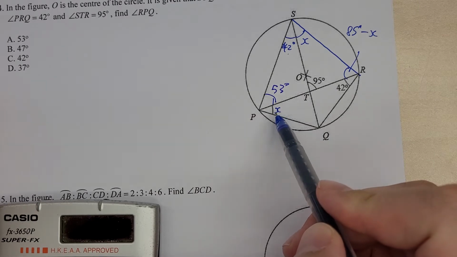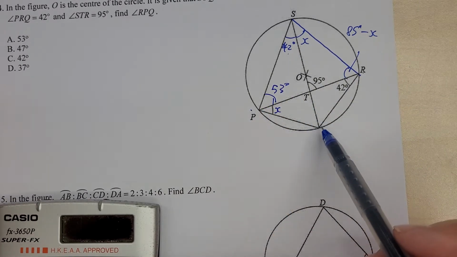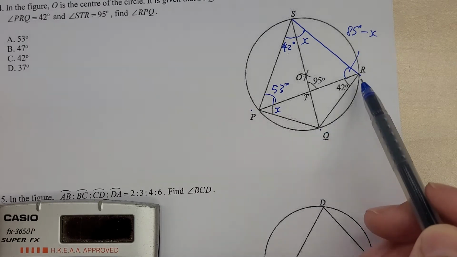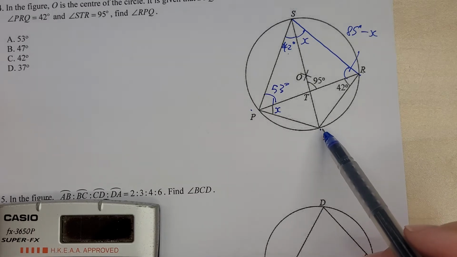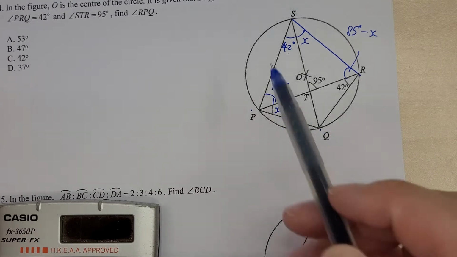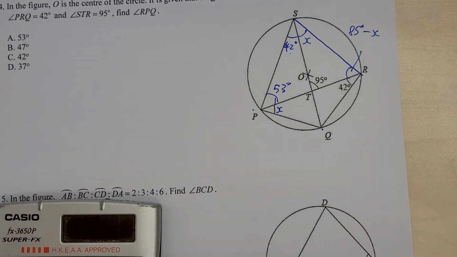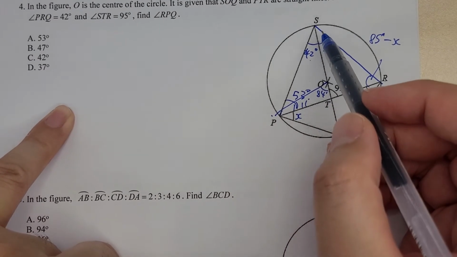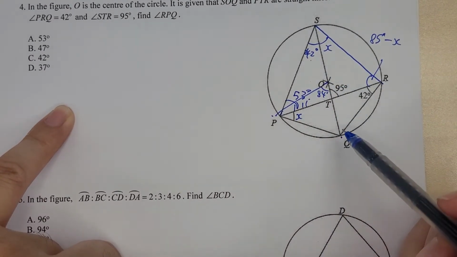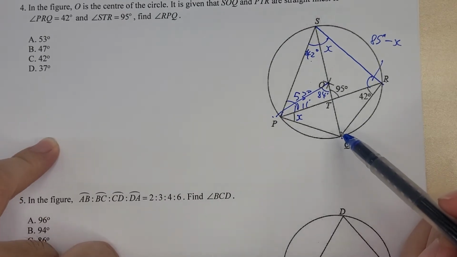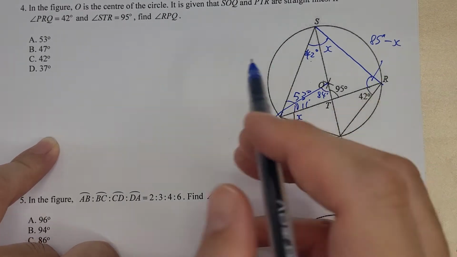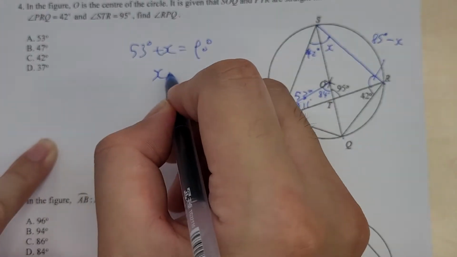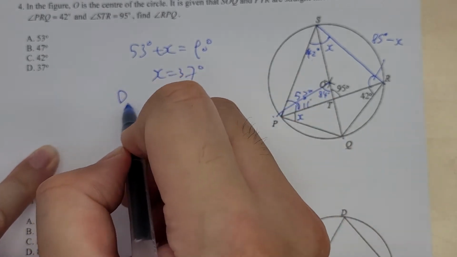So you can find RPQ, that is 53 degrees plus an unknown number. And one of the very important facts we need to use is SOQ is the diameter of the circle. So 53 degrees plus x equals 90 degrees, and hence x is 37 degrees. So the answer is D.